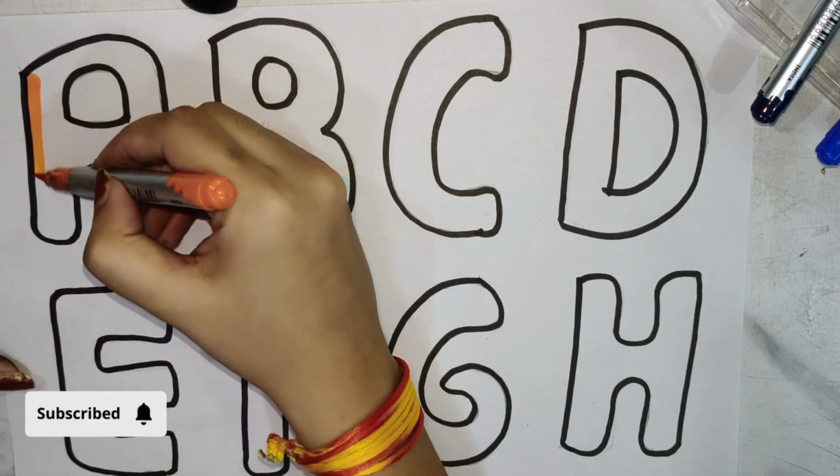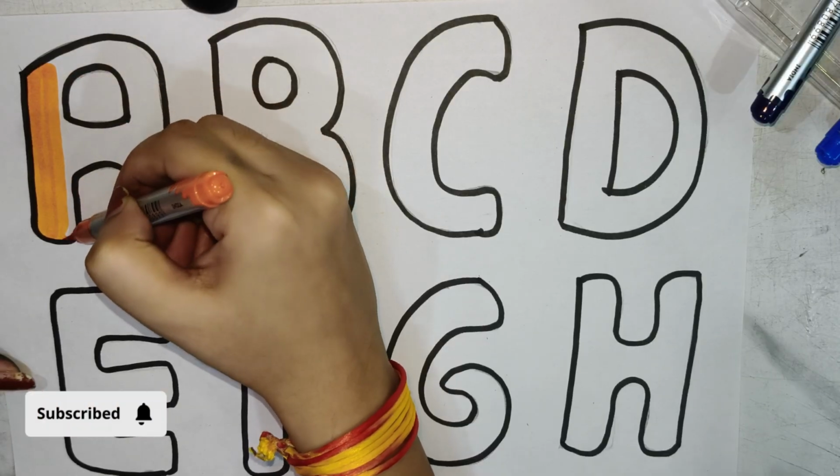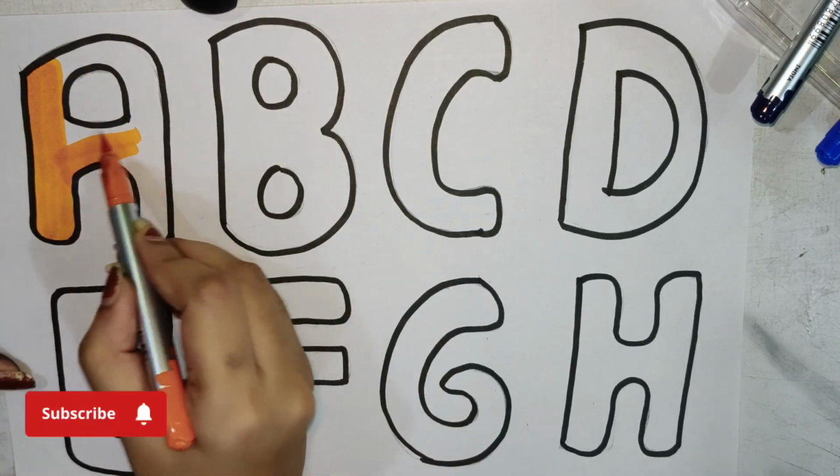Let's start coloring alphabets. A is for apple.